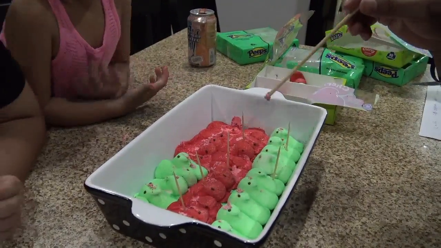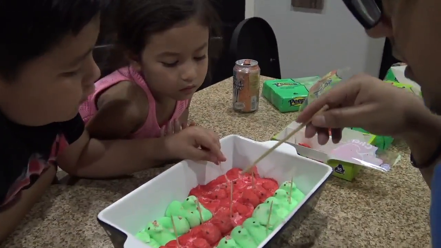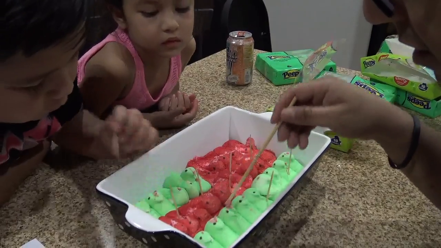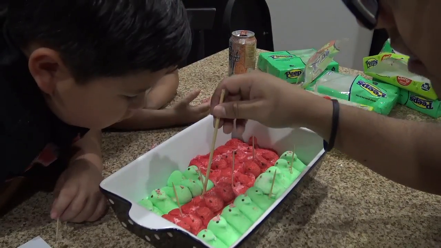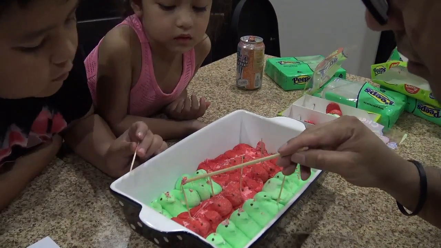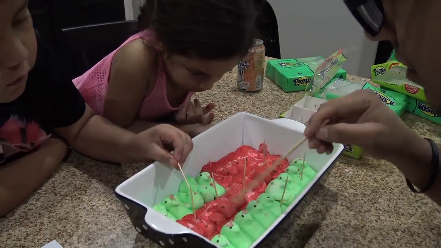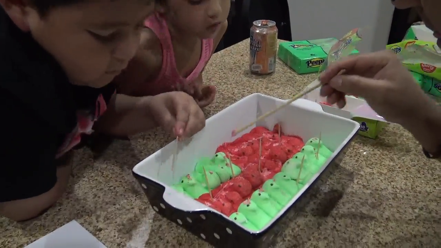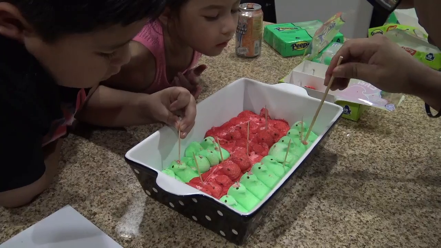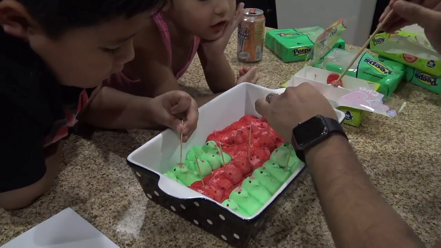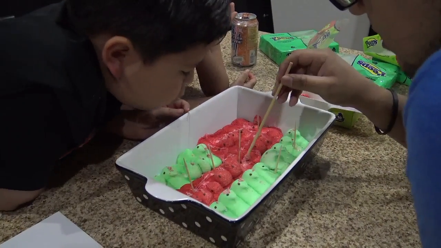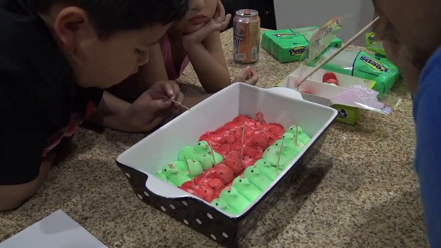So the next step is to find the soft spots with the Peeps. So in some places it's gonna be hard, like right here, and right here, and right here. But in other places it's soft, like right here and right here. So if you take your toothpicks and you mark all the soft spots in between, that's what you're looking for. Okay, so soft spot right here. And then a soft spot right here. And then this is a hard spot, and this is a soft spot, and this is a soft spot right here.